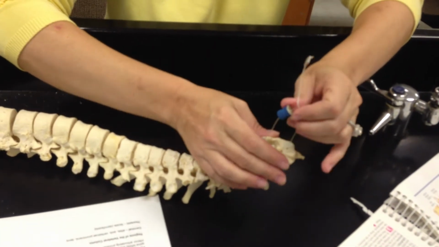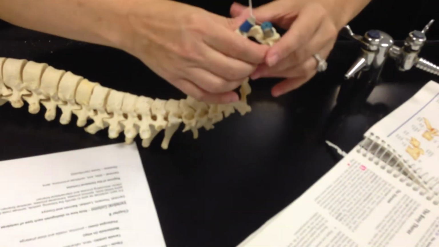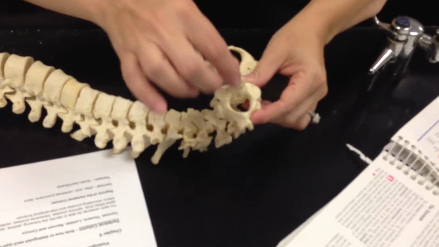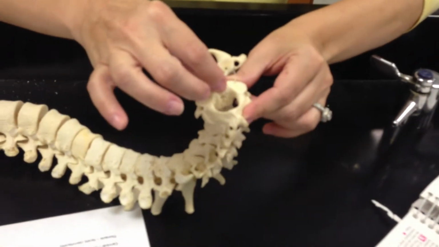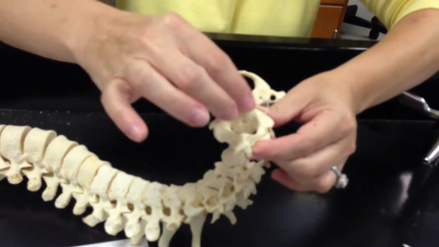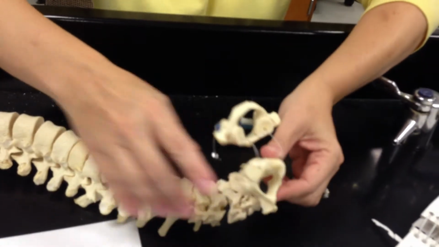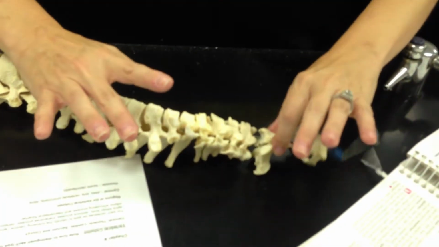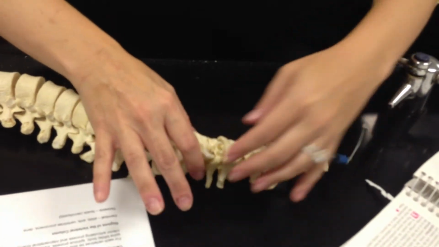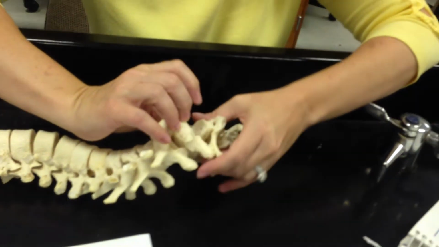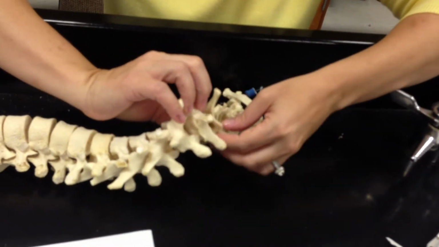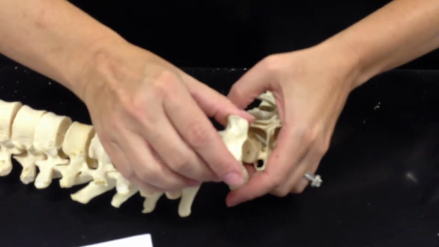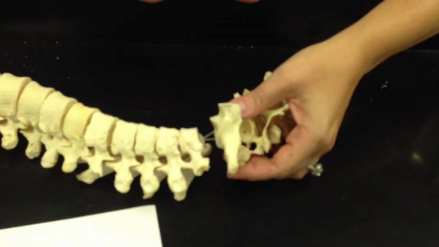So we have the atlas first, okay? And we have the axis, which is right below it, okay? And the dens is this piece here, the projection that sits up. And the vertebra prominens is cervical vertebra number 7. So 2, 3, 4, 5, 6, 7. And because these are kind of bifurcated up top here, it's the first one that's closed together. But C7 is vertebra prominens.